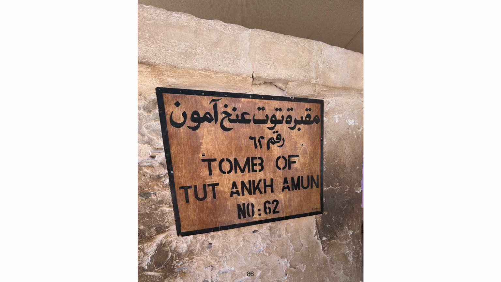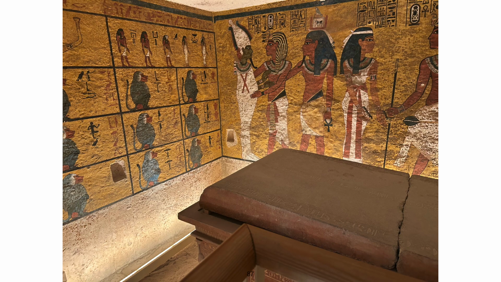So next we visited the tomb of Tutankhamun, which was relatively small. And while all his treasures are now in the museums, his unwrapped mummy is actually still in the tomb and is laid out and on display. And these are just some of the wall paintings in the tomb.